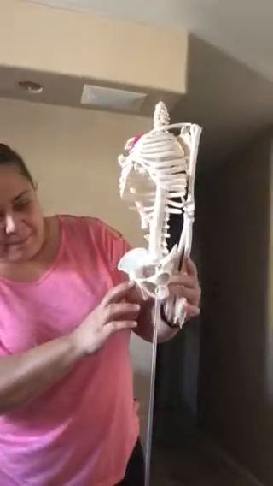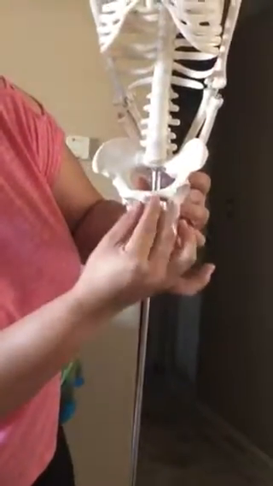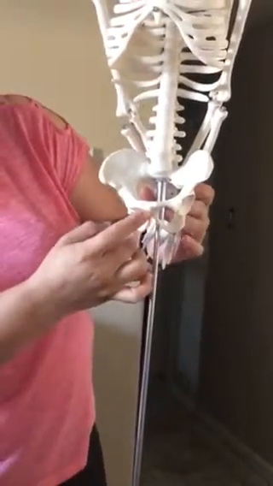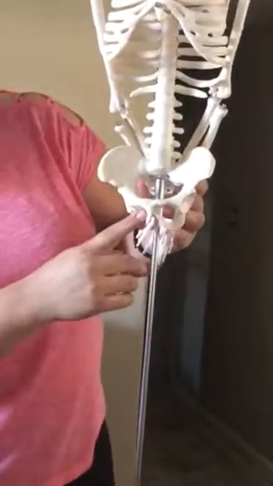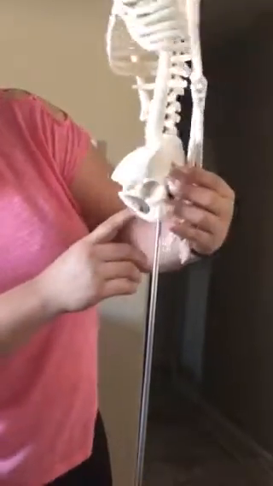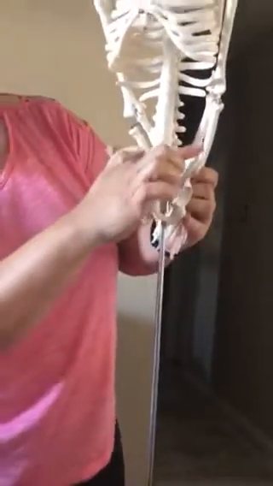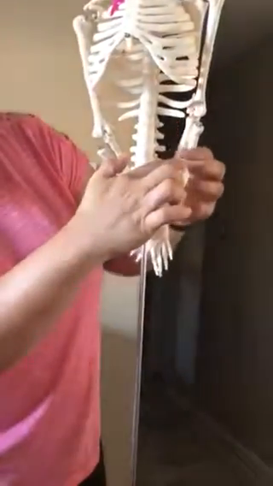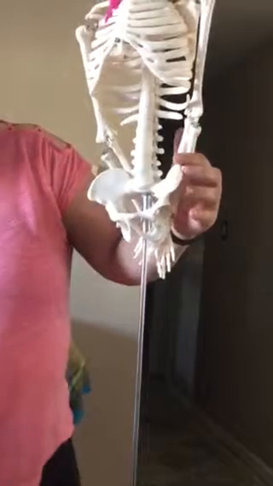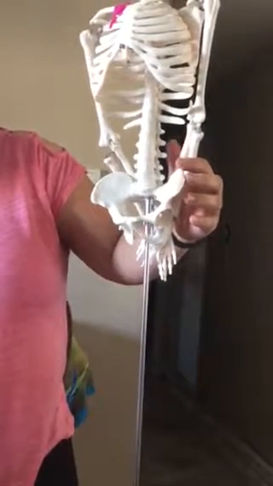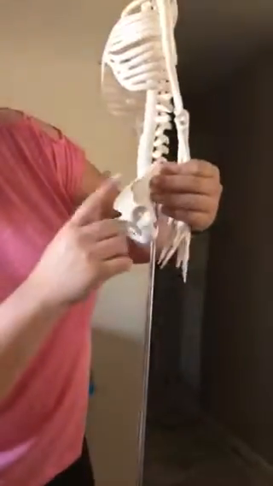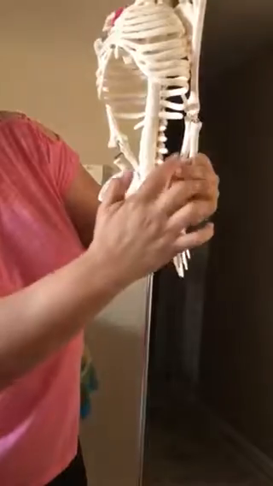The pubic symphysis, which is the middle of where both girdles connect here in the middle. And then the obturator foramen, which is this hole here. The iliac crest, which is the top portion of the pelvis. And then we also have the anterior superior iliac spine, and that would be this portion. It's like a little wing that kind of faces out.